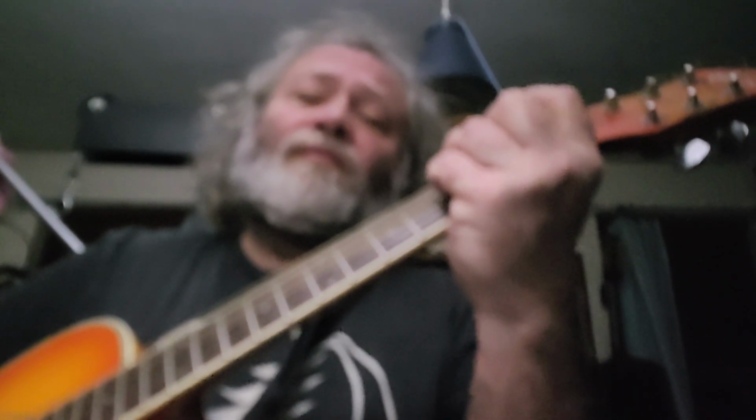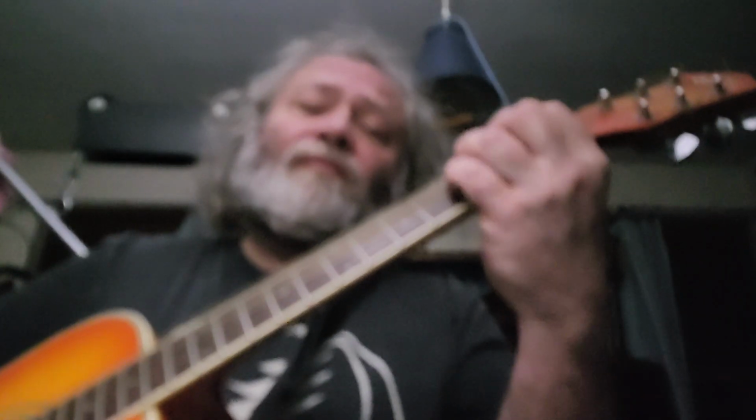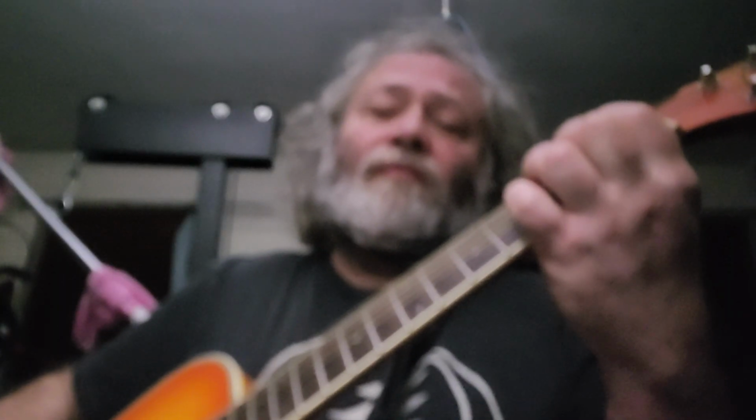If I press that and two other strings, my hand doesn't fit on this guitar. And see how it buzzes? I can't get it not to buzz.